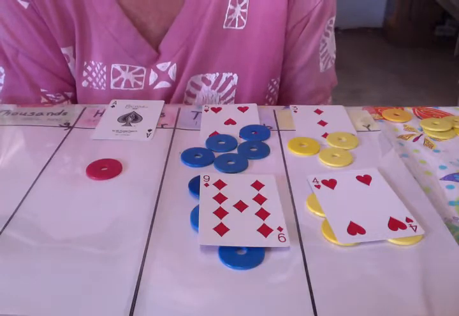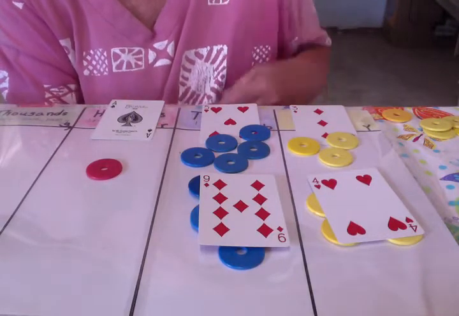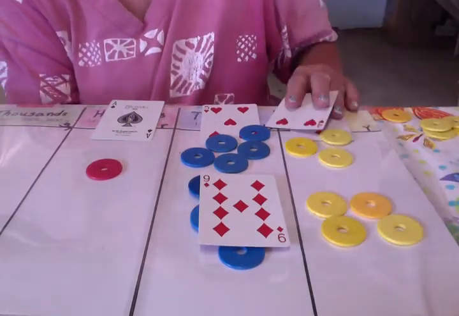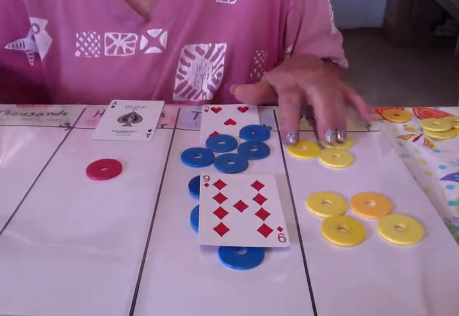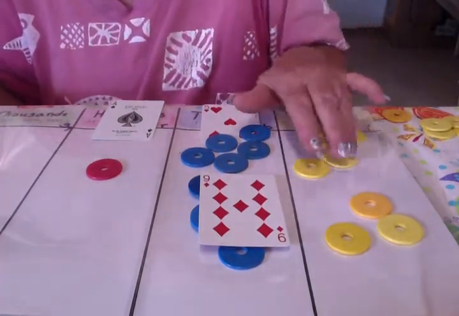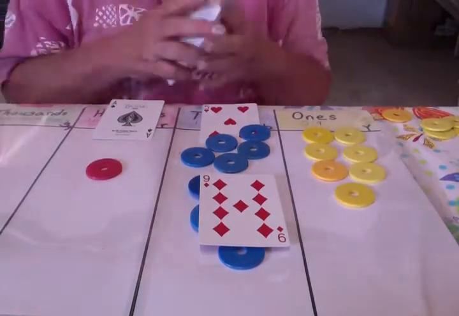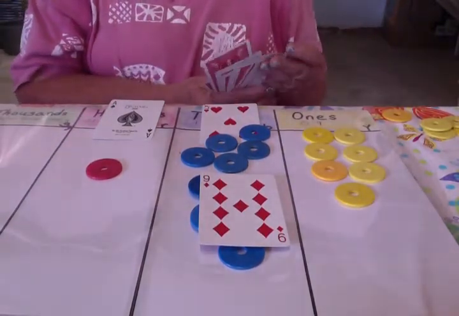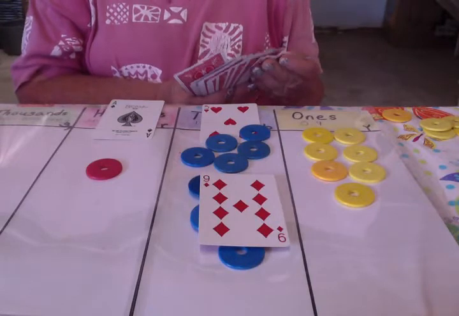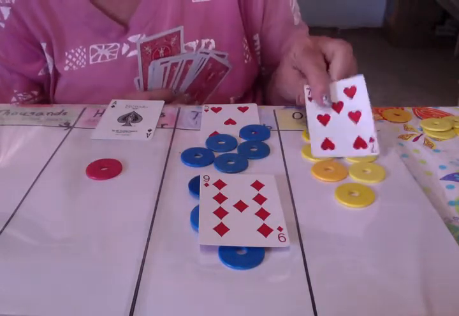Okay. Now we legalize our board. First thing we do is we go to the ones to see how many we have in here, and we have 2, 4, 6, 7. We have 7. That's a legal number, so all I have to do is find a 7 and put it here, and we're good.